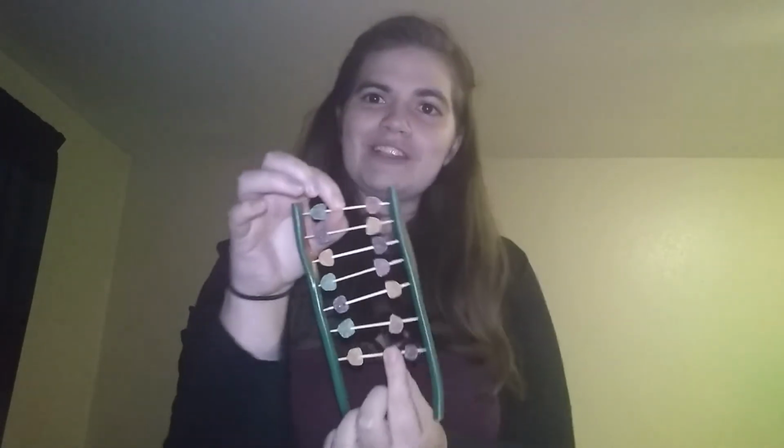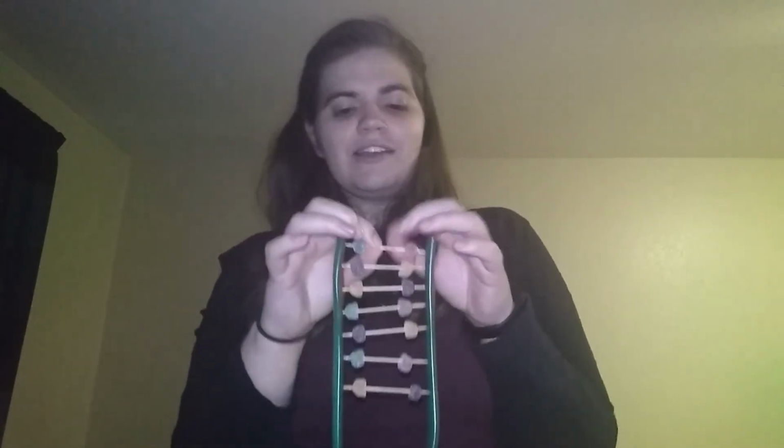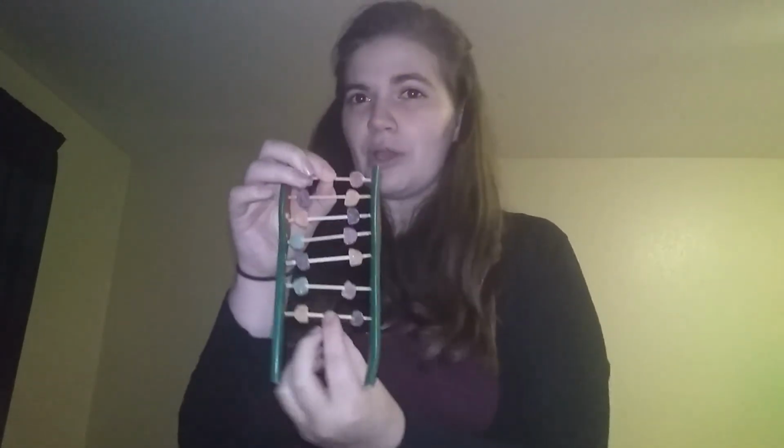As long as we always have the same 2 colours pairing together, use any sweets that you want. So in my case, we've always got red and green together, and yellow and purple together. That'll be the same for you. Whichever 2 colours you choose will be the same the whole way down. So, as you can see now, I've created a little bit of a ladder structure with my sweets and my toothpicks, and then these 2 straws down the side is what I'm calling my backbone, which holds them all in this set order.